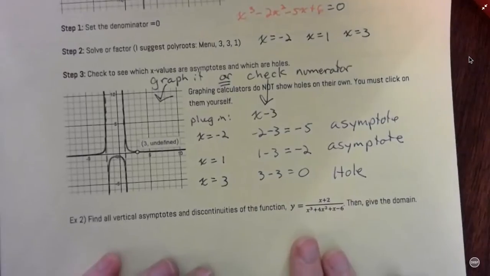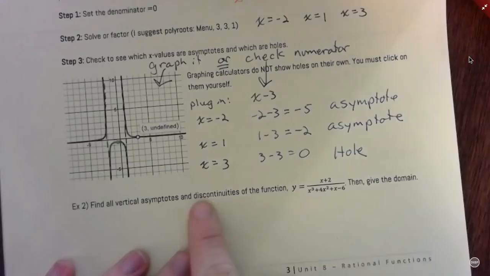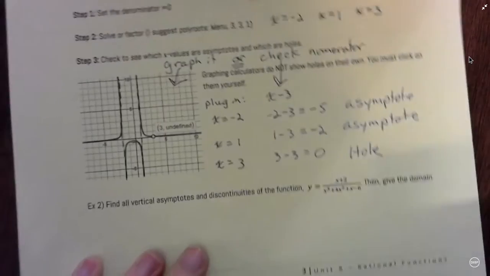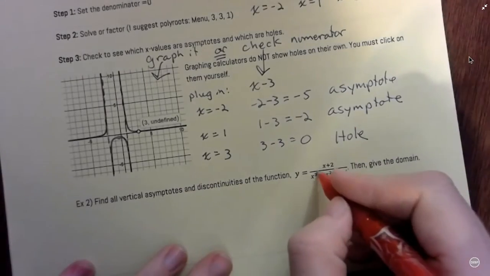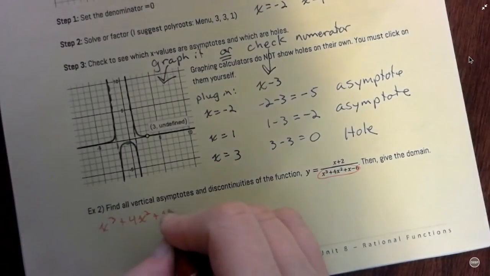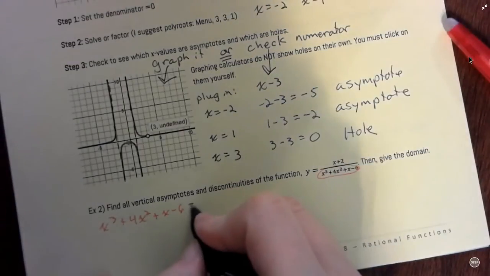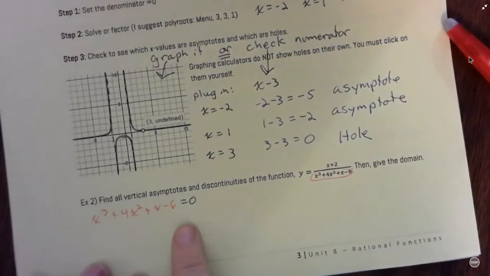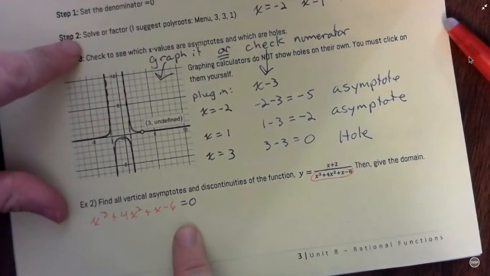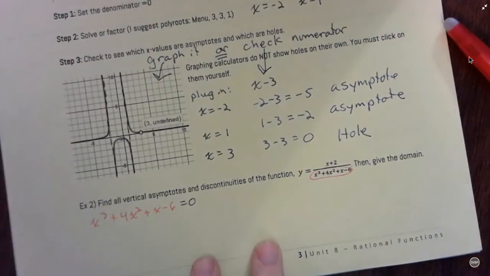So let's try one more together on the notes. Find all vertical asymptotes and discontinuities of the function right here, and then we're going to give the domain. So step 1, set the denominator equal to 0. I'm going to take my denominator, x to the third plus 4x squared plus x minus 6, and say equals 0. And then I'm going to use whatever method, but I suggest polyroots is going to be the fastest, to find out what x values make that 0.